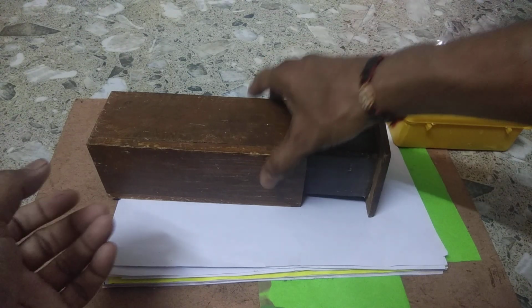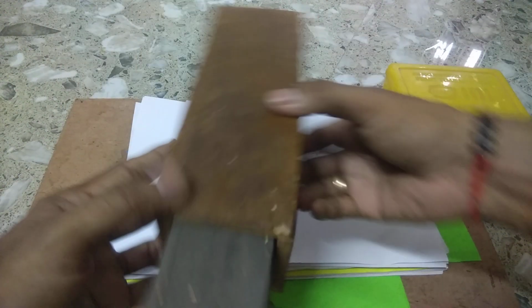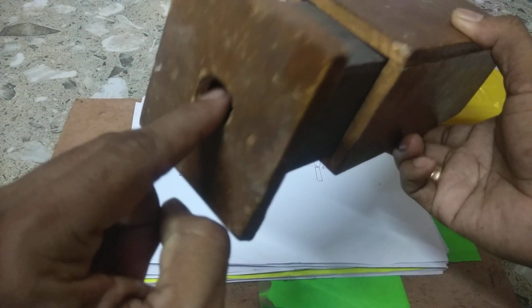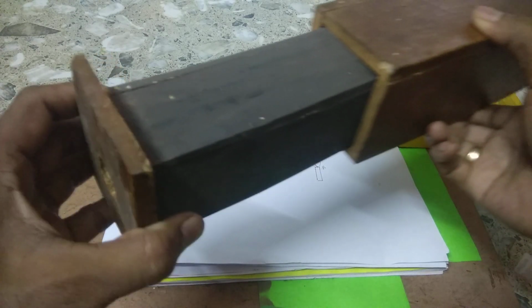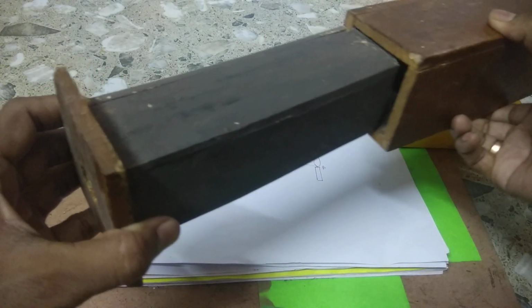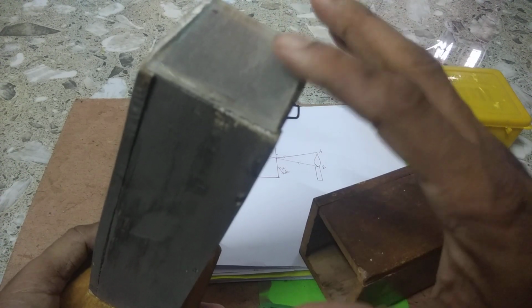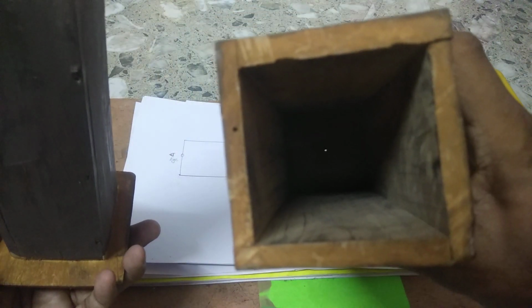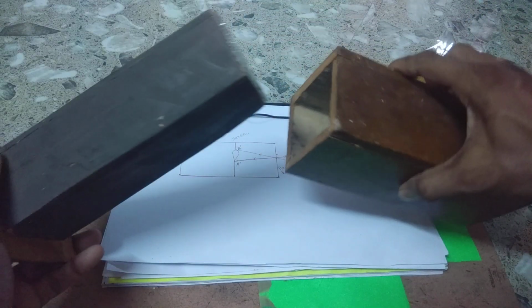Let's explain again. How many parts are there? I already told you. There is an eye hole, right? And there are two boxes. One can slide over the other, right? And here you see this is the glass piece. That means this is acting as a screen, right? And this is another box, and you can see that there is a pinhole. You see here, you can see the white page. There is a pinhole. Here you can see that there is a pinhole. And it can slide over the other.